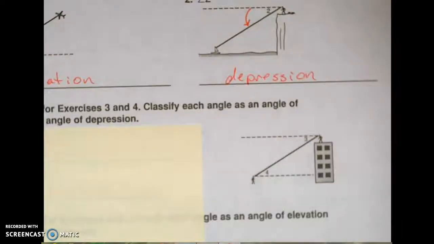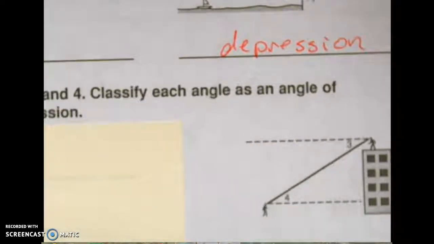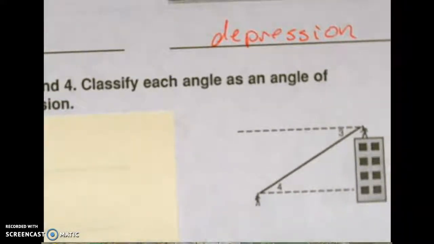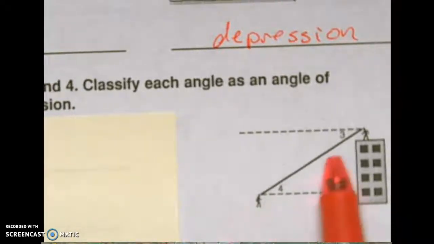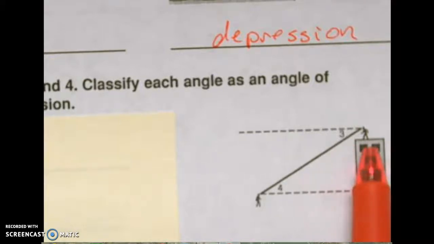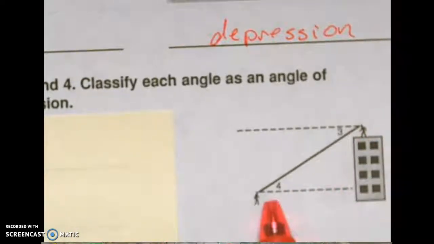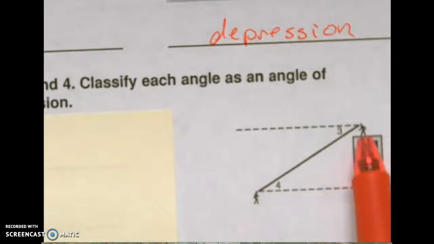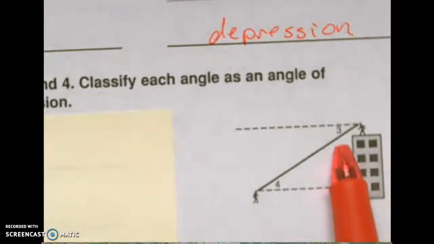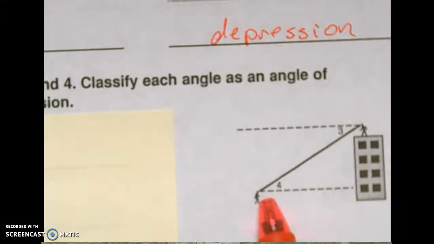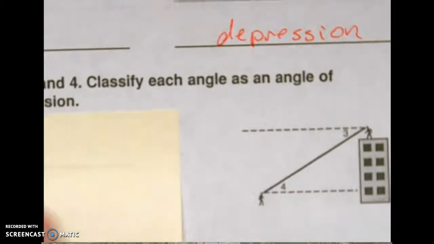If you're looking at the diagram, you have two people standing looking at a building. One person standing on the ground looking up at a guy on the roof looking down at the man on the ground. The man on top with angle number 3 is looking down. That's going to be an angle of depression. And the man on the ground looking up is going to be an angle of elevation.